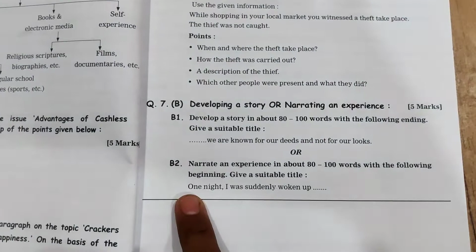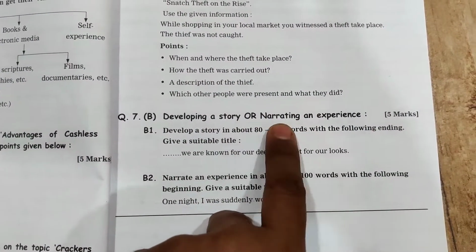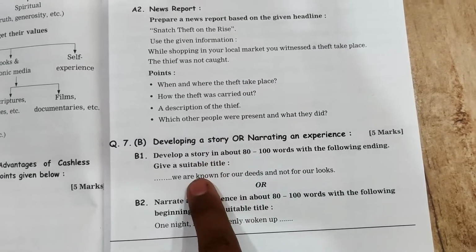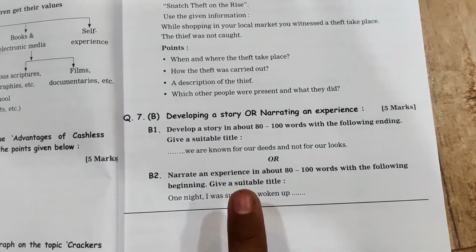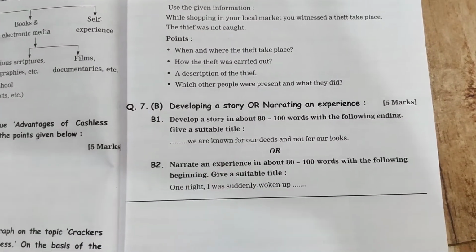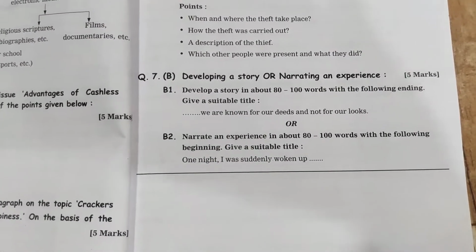Now the question number 7 is develop a story or narrate an experience. Here again, a story with the beginning line and a story you have to write with the ending line. In these 2, any one story writing you can attempt and you will be scoring the marks.